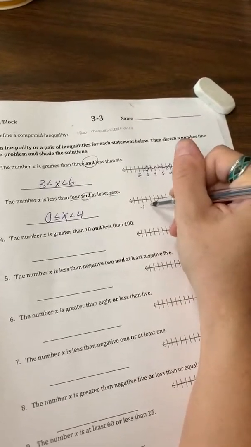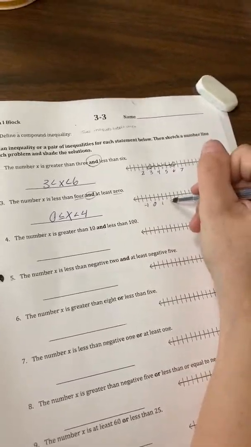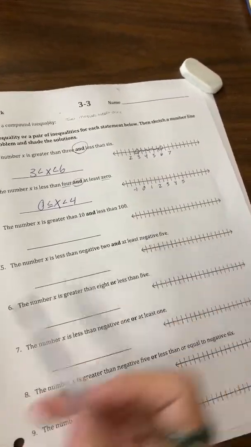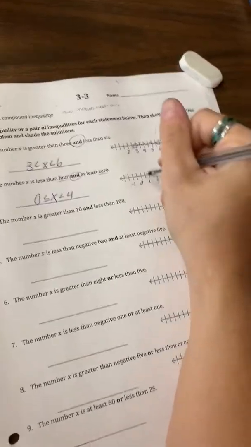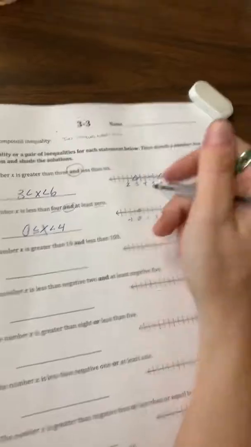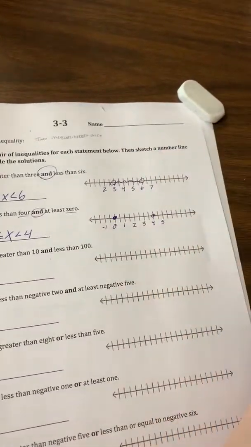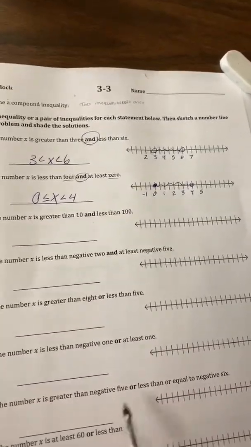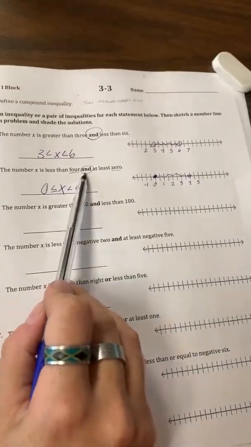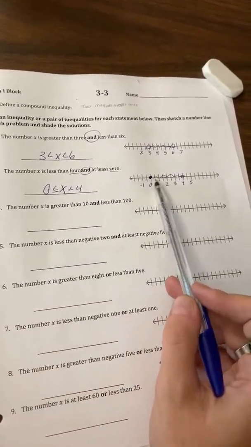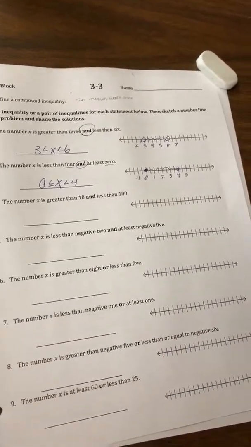This one goes from 0 to 4. So when I label my graph, I'm going to start at -1. And then I'm going to go up to 5 because I need you to label it at least past what you're looking for. You put a circle on 0 and a circle on 4. The 0 one has to be colored in though because it has that equal bar. So you had to color this one in. And then you have to shade in between the two circles. Every time it says and, your x is going to be in the middle. You're going to have a number on each side. So when you do your graph, both numbers, you're going to be shaded in between.